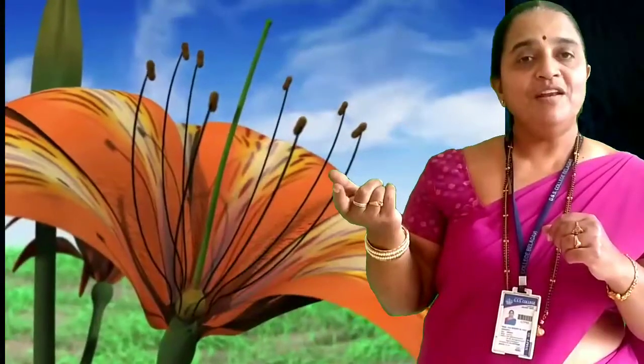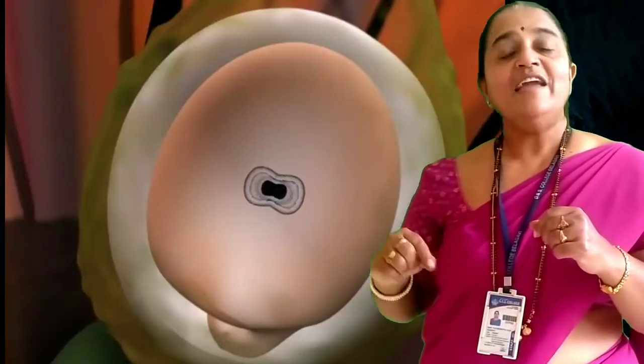So now, within the functional megaspore, we can see 7 cells: 3 egg apparatus cells, the central cell with 2 polar nuclei and 3 antipodals. So 3, 1, 3. Total cells are 7. Now count the nuclei. 1 in each cell of egg apparatus, 2 in the central cell and 1 nucleus in each antipodal.